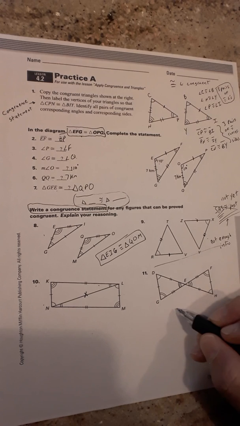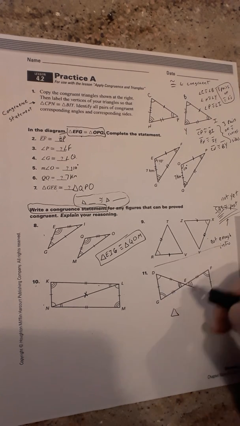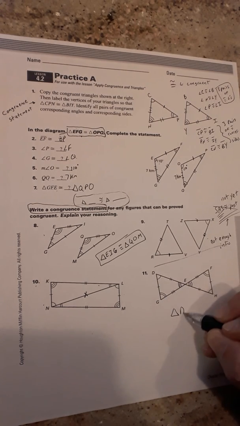Number 11 had vertical angles, so I marked those. And you would just have to say triangle and then pick any 3 letters you wanted for the first triangle. Let's go with DEG is congruent to triangle... well, let's see. DEG. D matches up with H because they each have one congruent mark. E matches up with, well, itself over here because of the vertical angles. And G matches up with F, right? So there's your congruent statement.